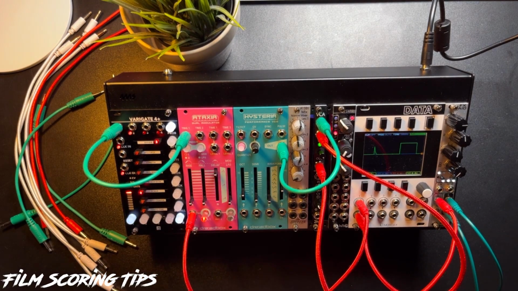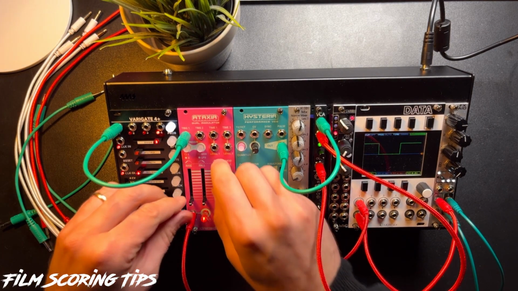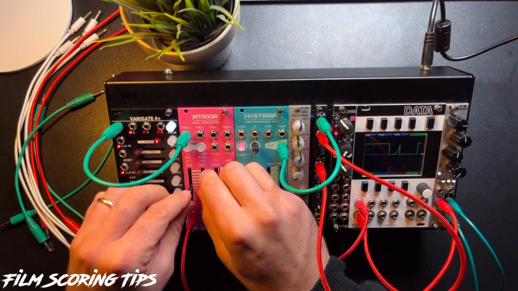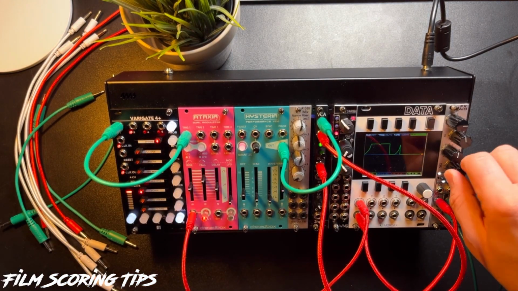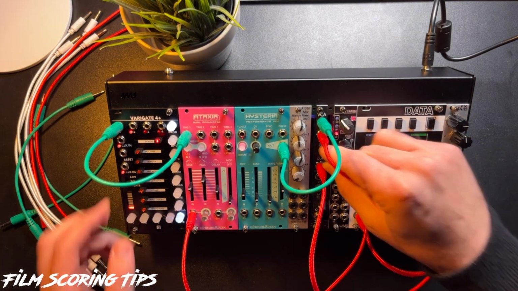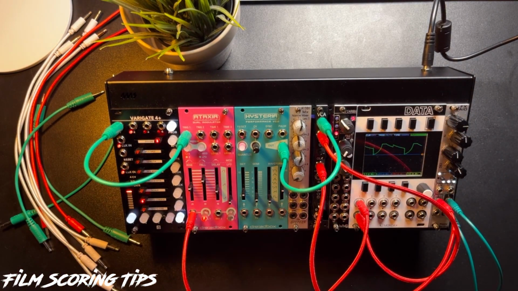It's basically like a gate, lasts very long, or something with a long attack, which I use for creating pads and things like that. Let's bring some reverb in. Nice. Let's involve some pitch so that we can create a little melody.